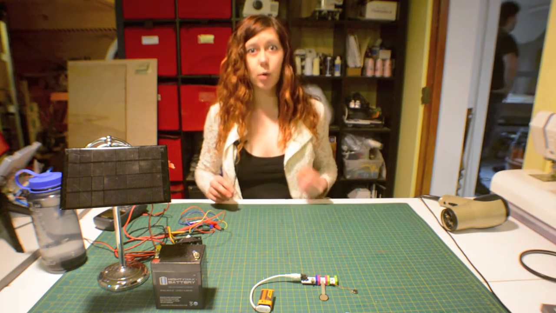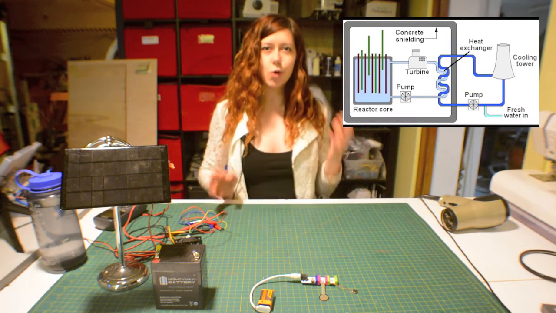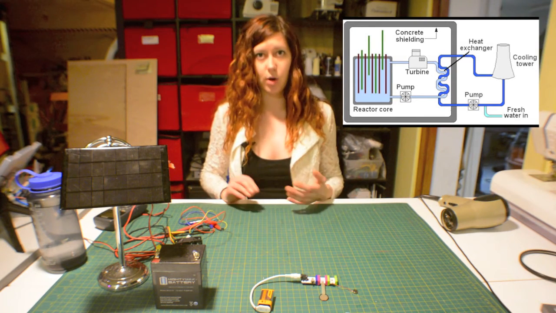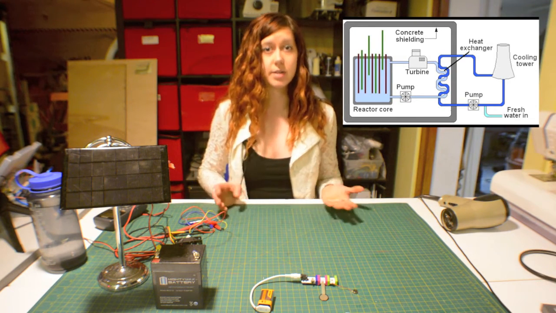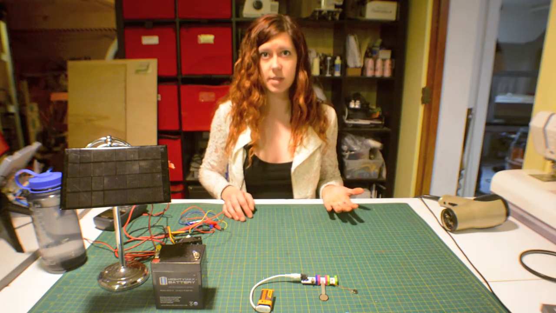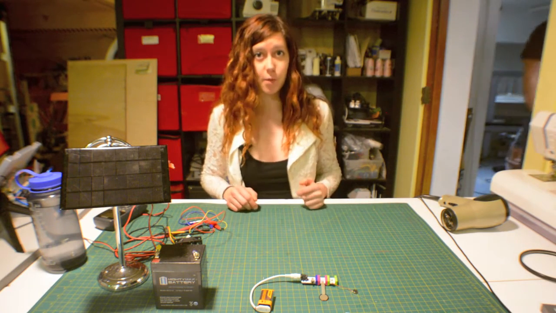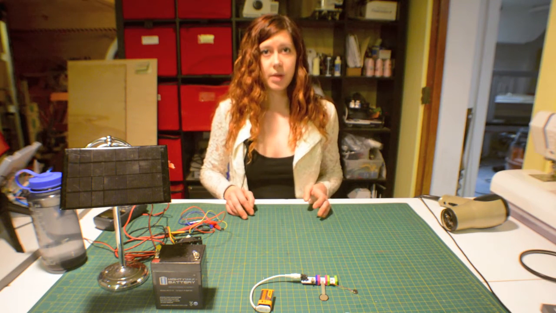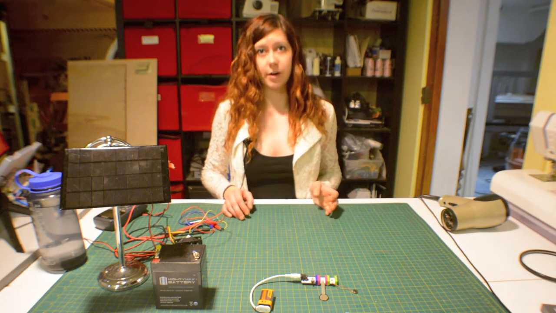And then lastly, I want to mention nuclear as well. Nuclear often gets a bad rep because it is dangerous and you have to have a lot of fail-safe mechanisms, and it does produce radioactive waste, which is not good for the environment or people. However, it is a very consistent and reliable source of energy.